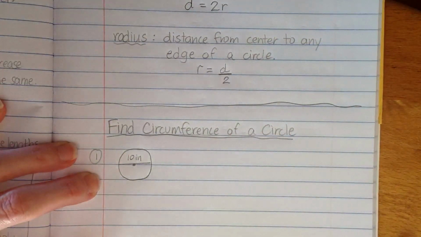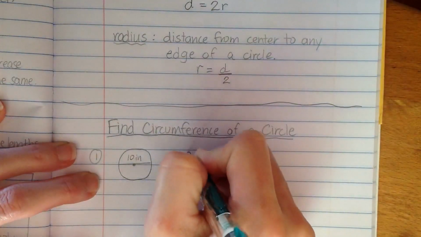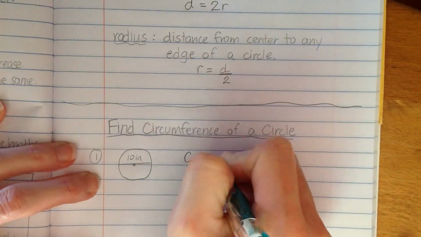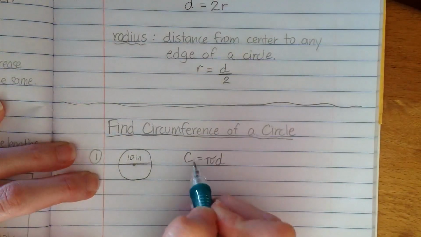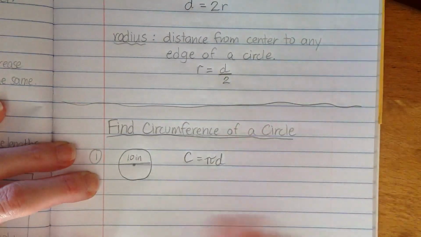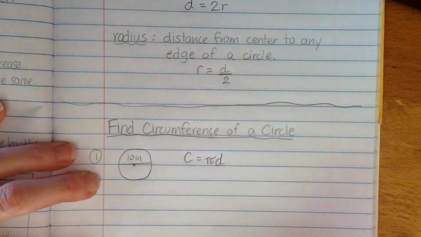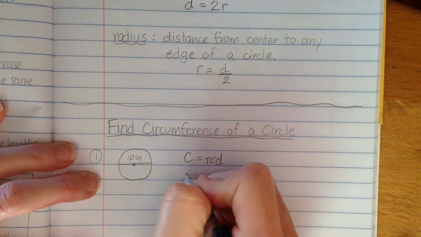And here's a little hint that I use to remember this formula. I think of it as cherry pie is delicious. If you don't prefer cherry pie, you could say that cherry pie is disgusting. Either way it works. So cherry pie is delicious. I'm trying to find circumference.